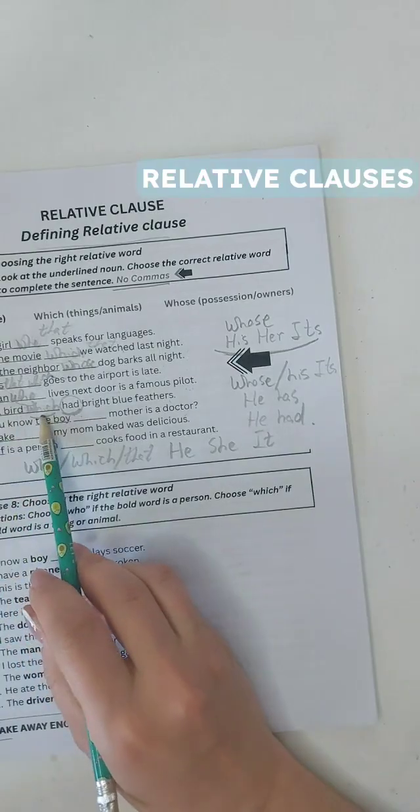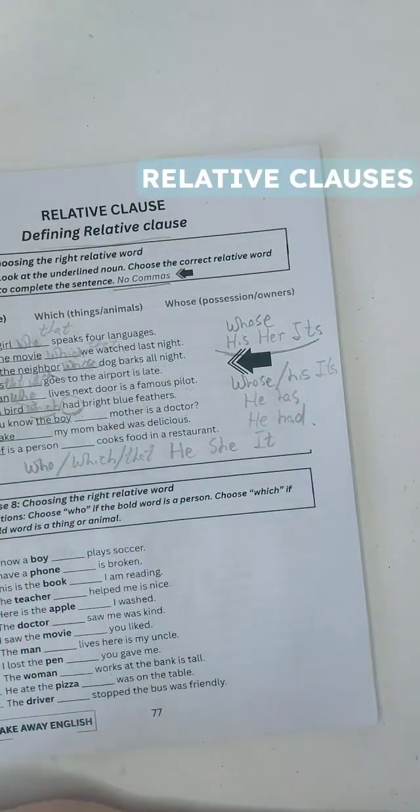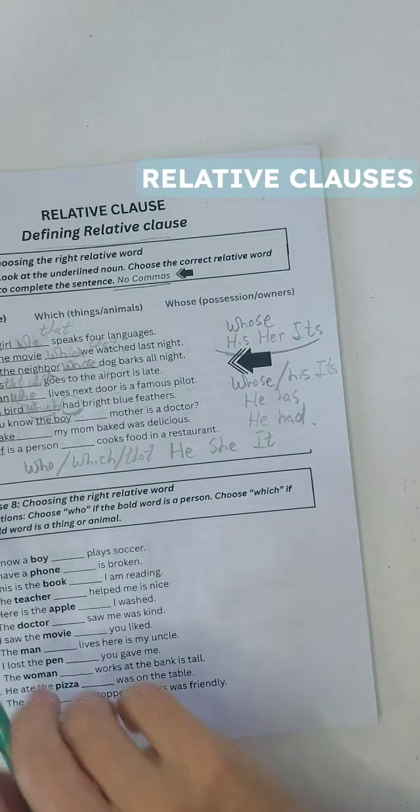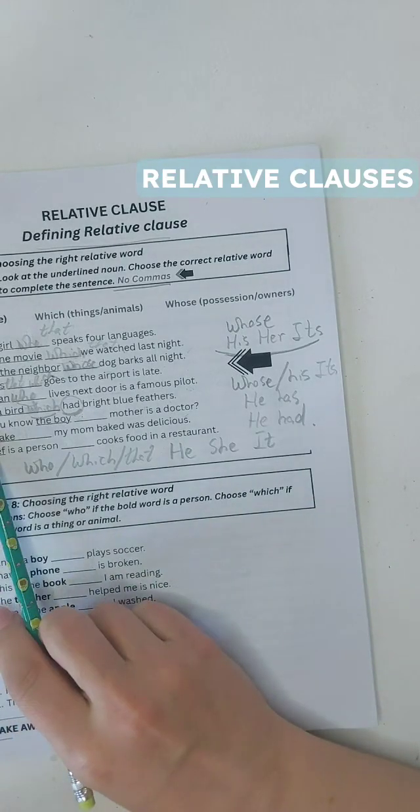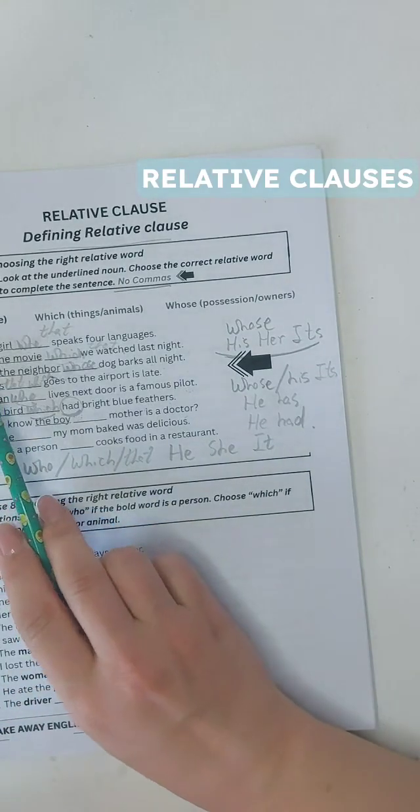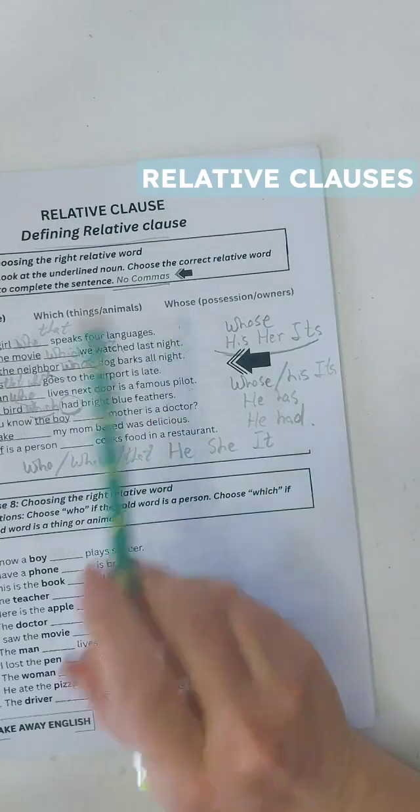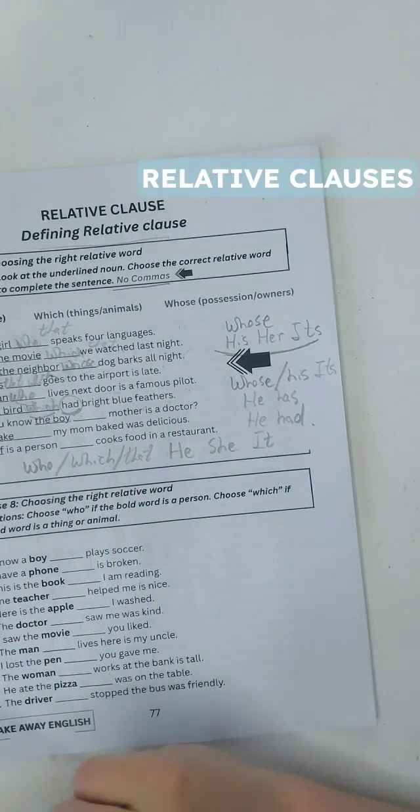So I saw a bird which had bright blue feathers, okay? Number 7, what is a relative word? Relative words are who, which, whose, that, where, when, why. Okay.